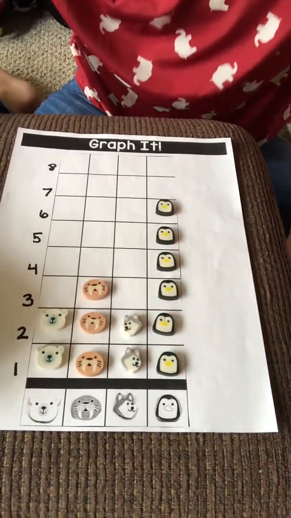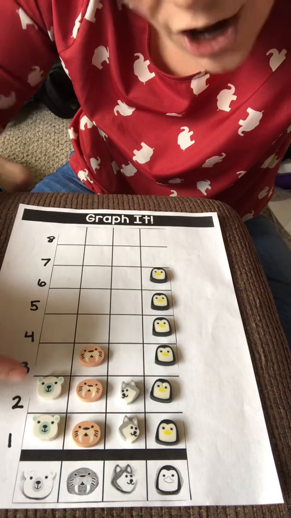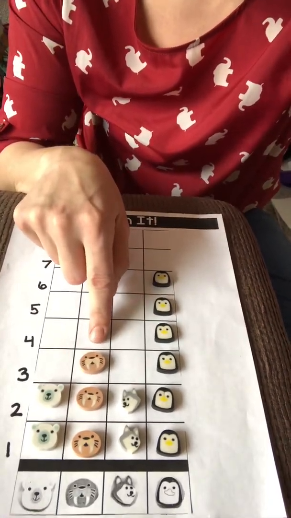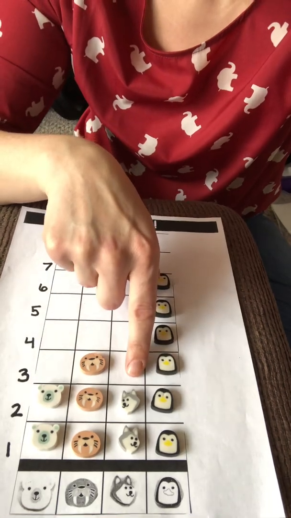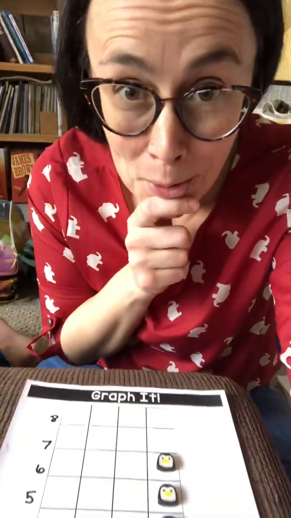That's right. So I want you now to look at your graph and tell me, do you have more polar bears than me or less? Do you have more walruses than me, or do you have less? How about wolves? And then how about penguins? I bet I have more penguins. Maybe not though.